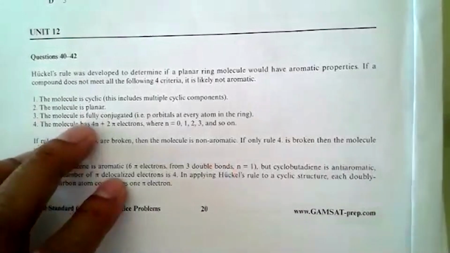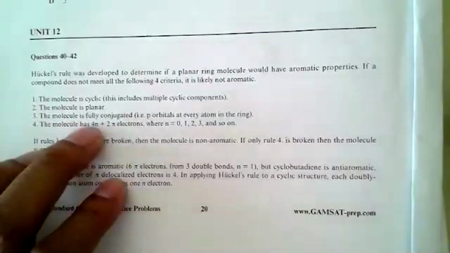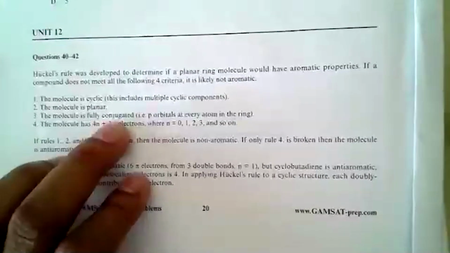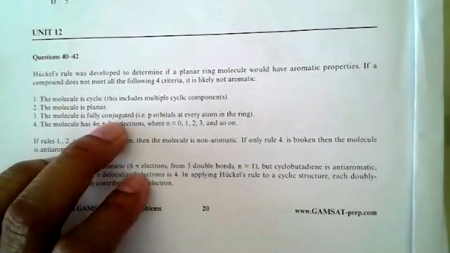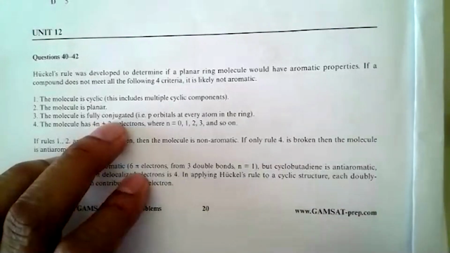Now, Acer wants you to worry about these last 2 rules. They like to emphasize them. One is that it's fully conjugated. We already talked about 1,3-butadiene. Conjugation is more complicated than what it ends up being on GAMSAT, so I'm only going to talk about what GAMSAT conjugation is. It means a rotation of double, single, like that. Always a double bond and then a single bond, a double bond, then a single bond.